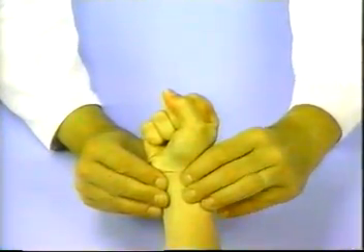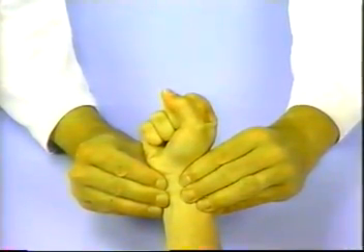To perform the Allen test, instruct the patient to rapidly open and close the fist several times, and then while the fist is maintained in a clenched position, with digital pressure occlude both the radial and the ulnar arteries.